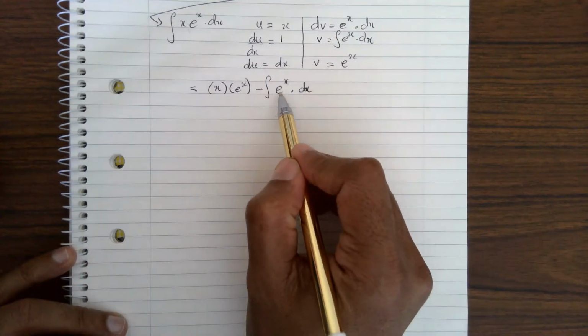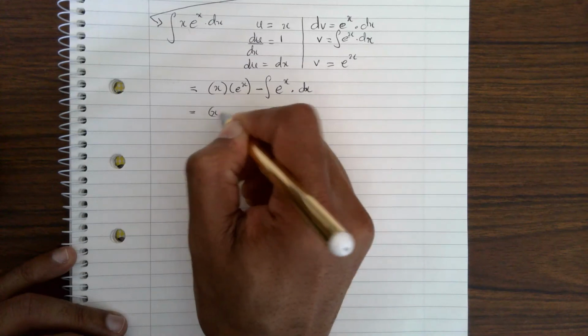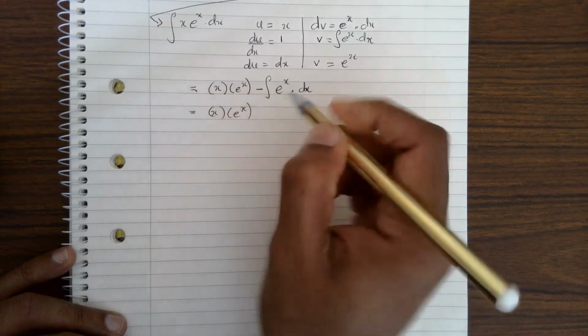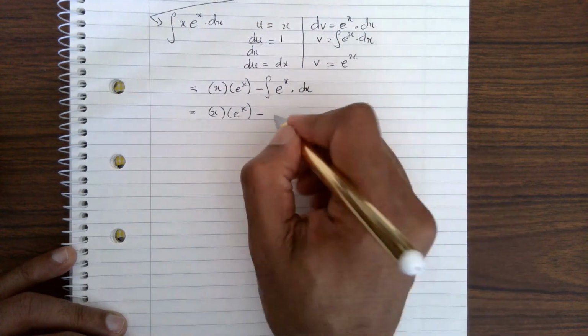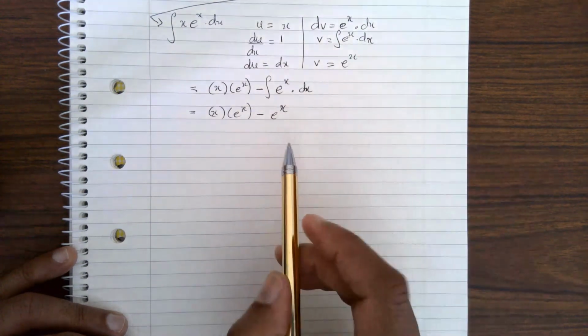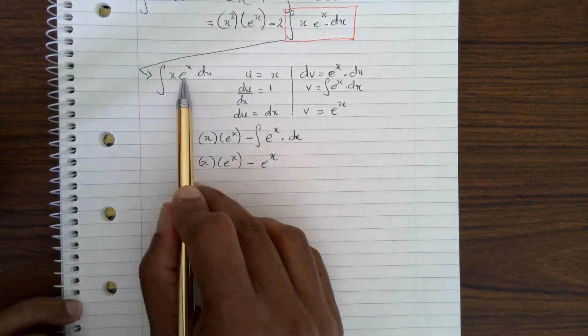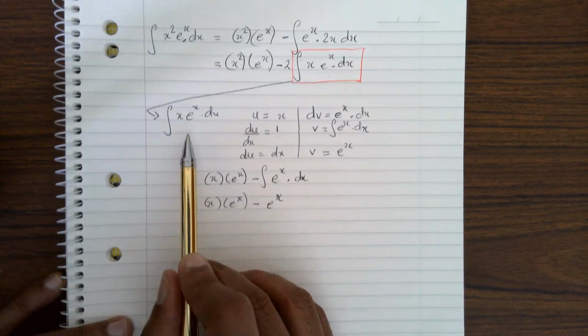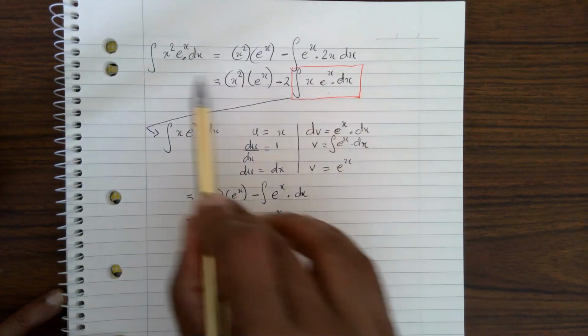You'll see that this integral here simplifies now. So I've got x e to the power x minus the integral of e to the power x, which is just e to the power x. Okay, so this here is the integral of this, which goes in here.